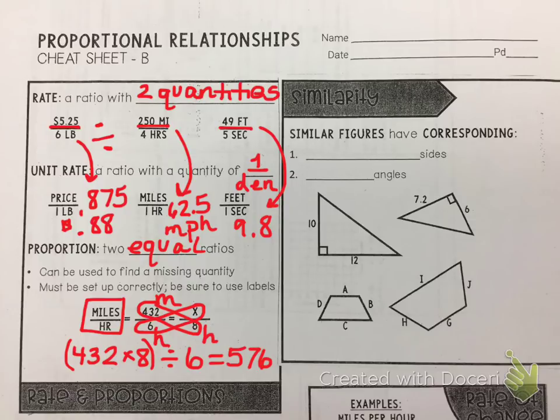Okay, come over on this other part. We have similar figures, which, remember, is another way that we can use proportions. So I see corresponding sides. So corresponding, I'm going to abbreviate just for sake of my space. And they have equal or equivalent angles. So the angles are going to be equal to each other.